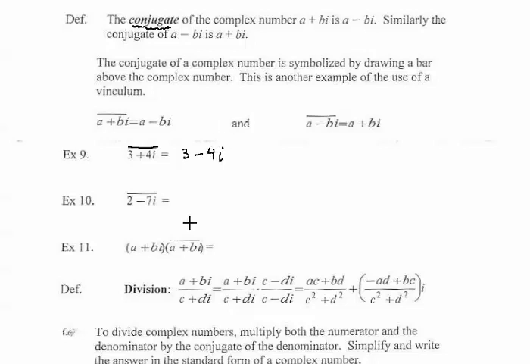Alright, it's not hard at all. You just have to recognize the symbol that's telling you to do this. A flat bar across the top of a complex number represents the conjugate of that complex number. So for the conjugate of 2 minus 7i, I'd write 2 plus 7i. Only the sign of the imaginary part.